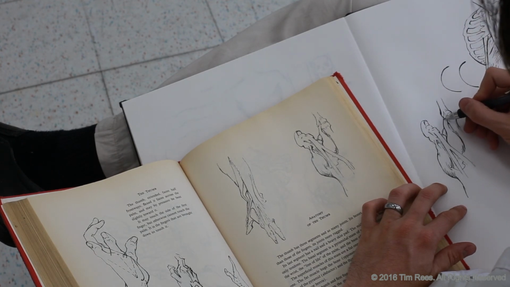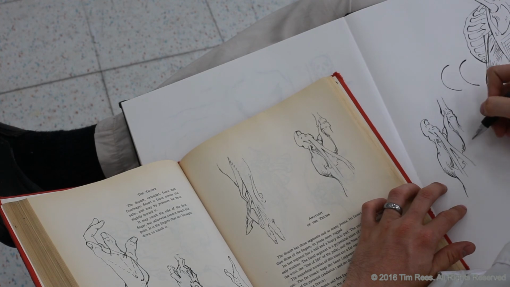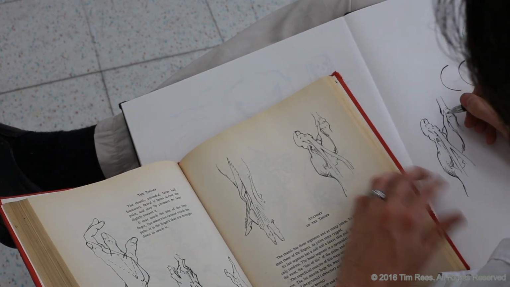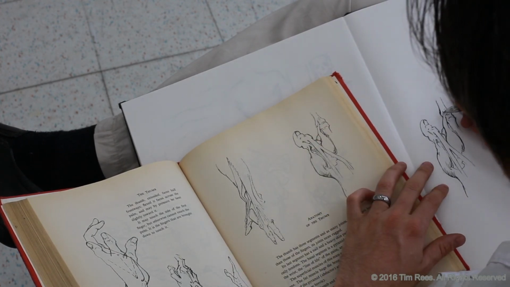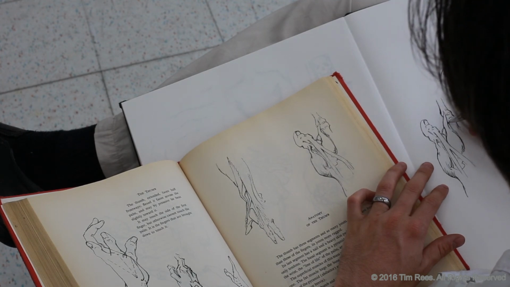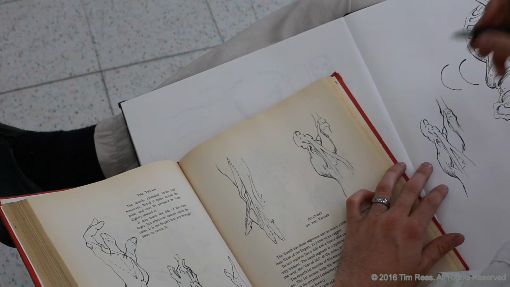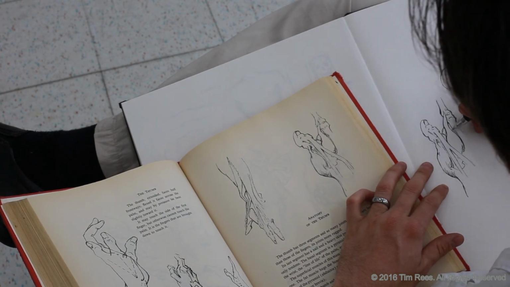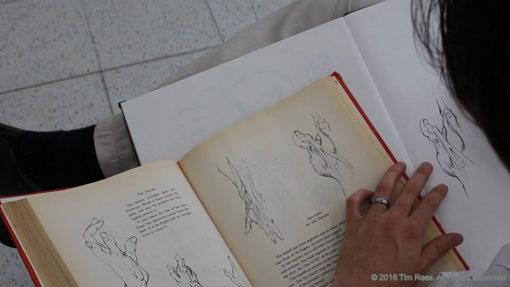Just going over some of these last lines here, cleaning them up, making them look a little more fluid. If they deviate a little from some of these lines, it's not a huge deal. A confidently placed line tends to trump a timidly placed, more accurate line.